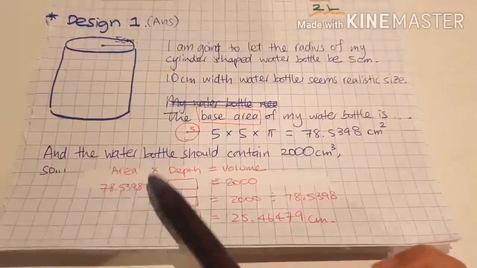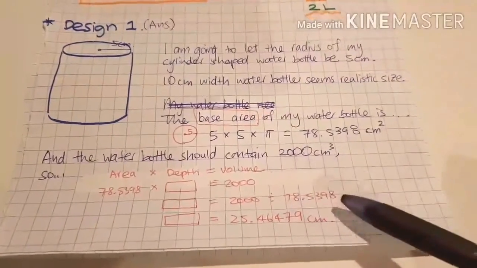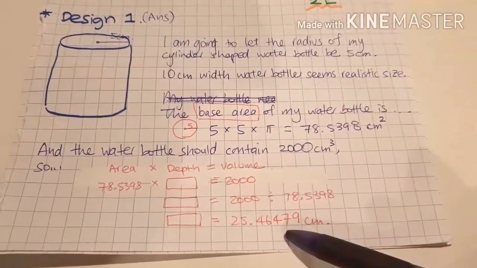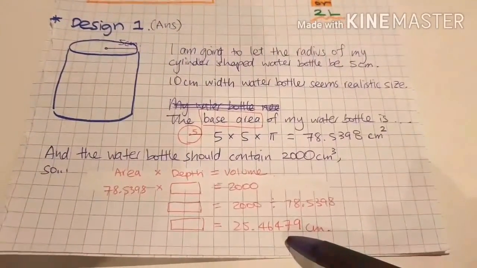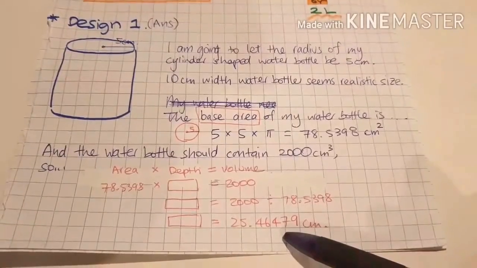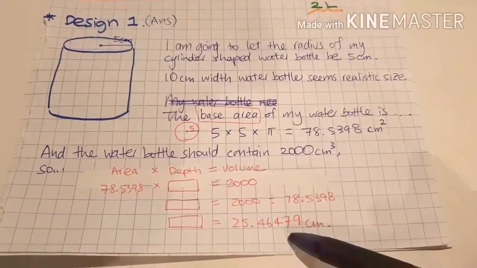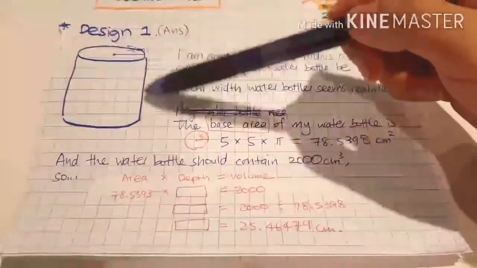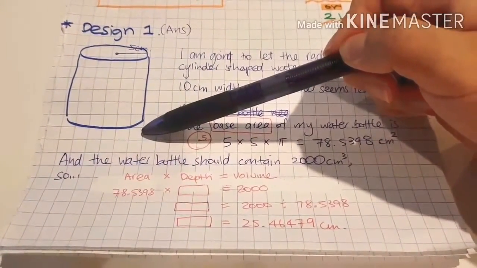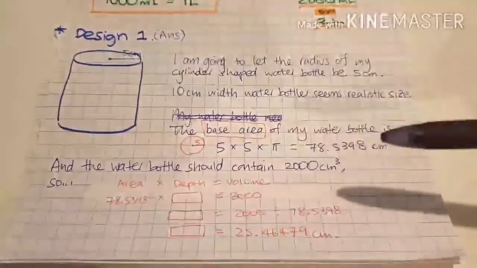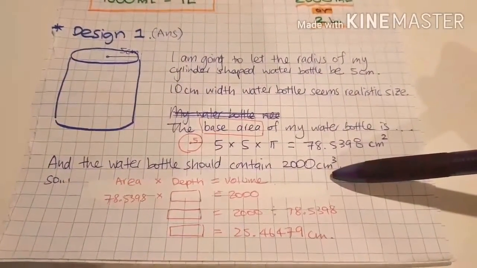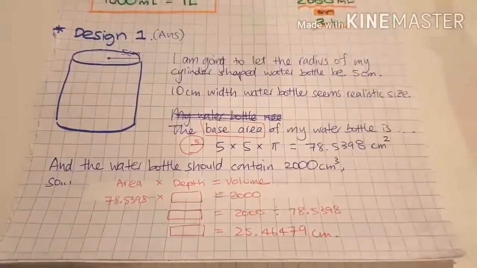So I sent this to the other side. It's going to be division now, and if I do that, there you go. My depth has to be 25.46479 centimeters. So if I let my height be 25.46479 centimeters, I'll get very close to 2 liters or 2000 milliliters.